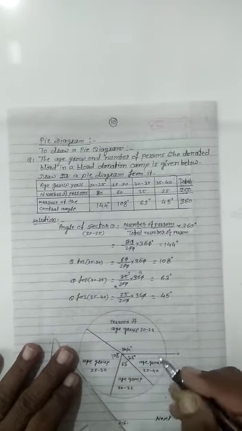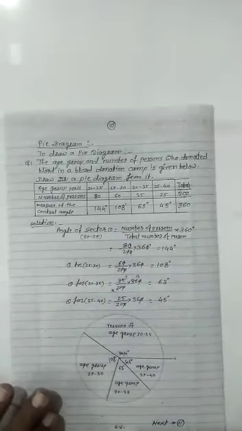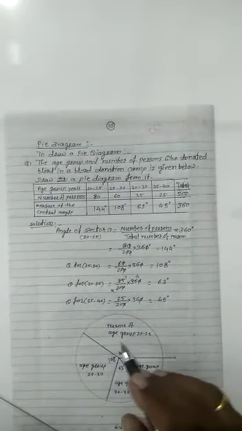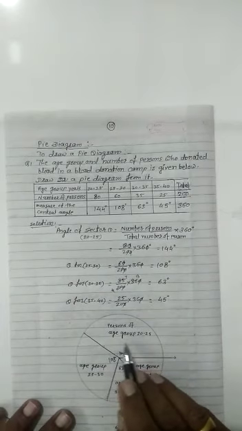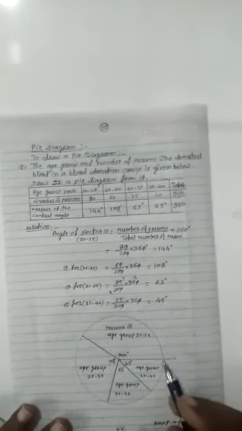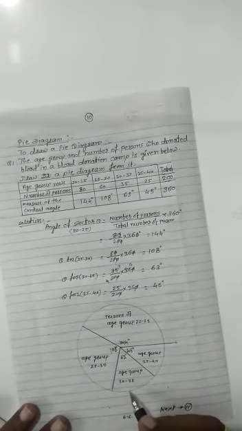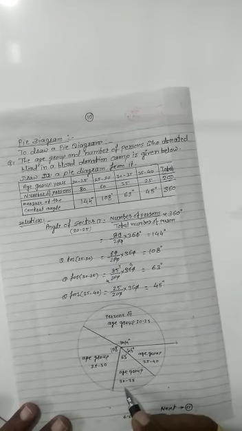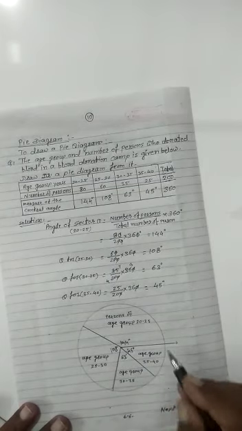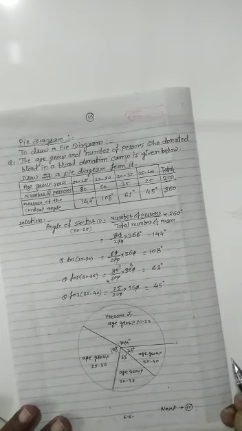So in this way we draw these 4 sector angles and write down persons of age group 20 to 25, persons of age group 25 to 30, persons of age group 30 to 35, and persons of age group 35 to 40.